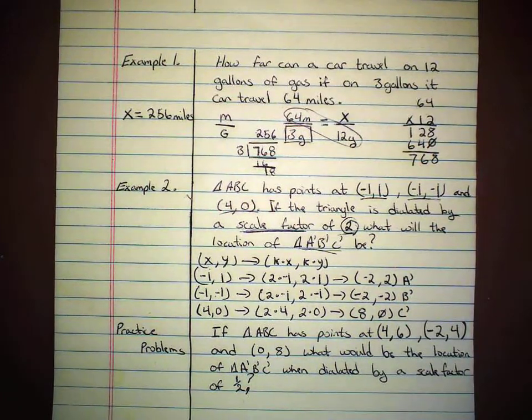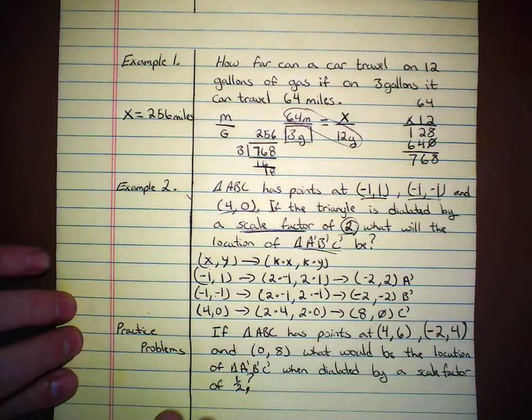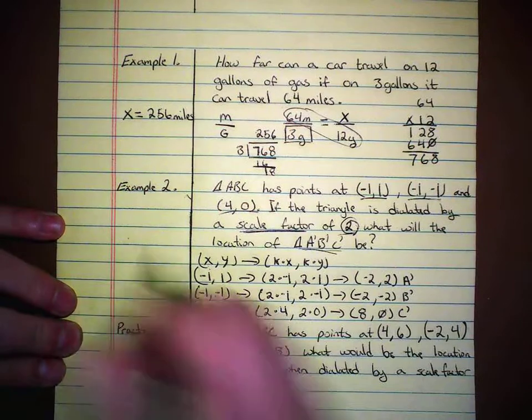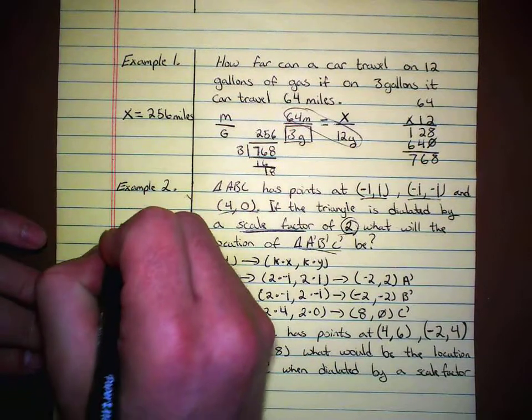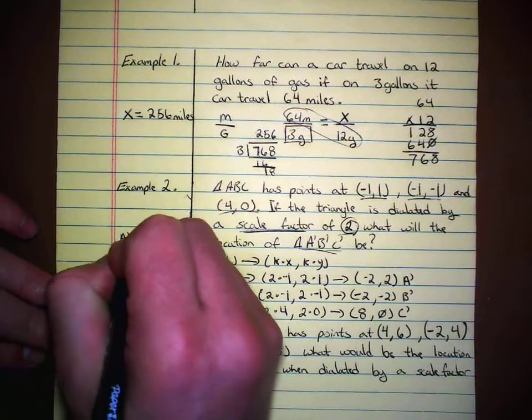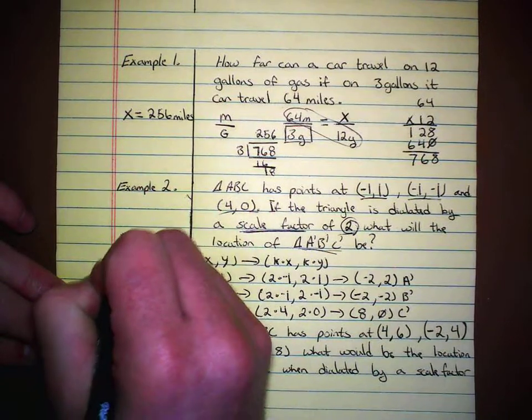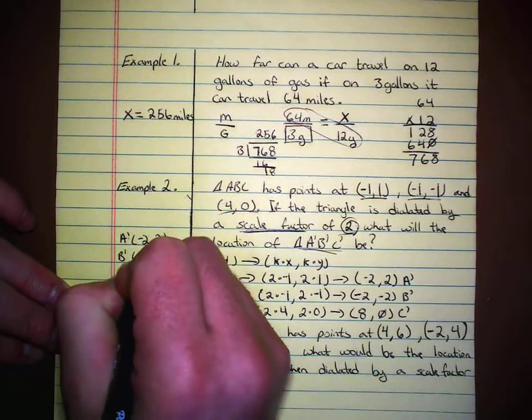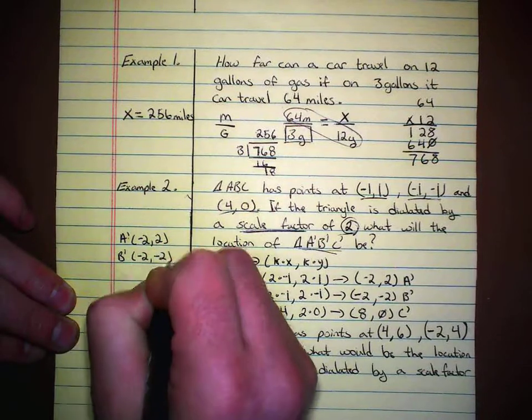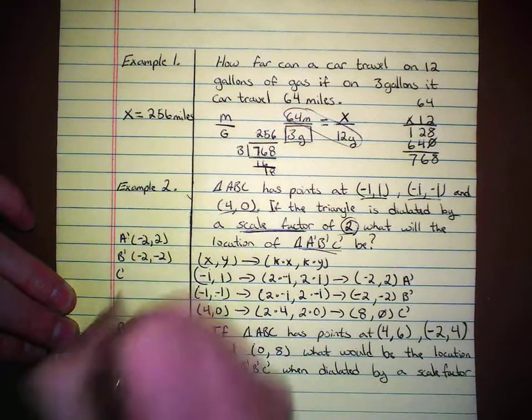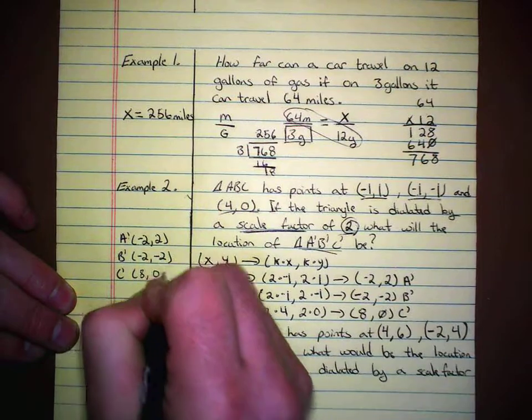Now we have the location of our 3 points. If you wanted to, you could place those on a coordinate grid and look at how it changed. But I'm going to write my answer over here so it's a little bit easier to see. A prime is -2, comma, +2. B prime is -2, comma, -2. And C prime is going to be 8, comma, 0.